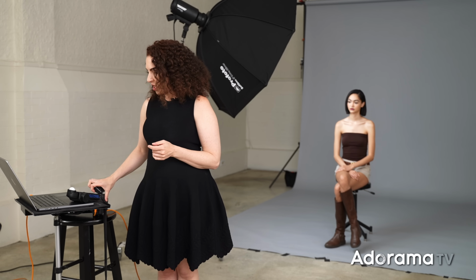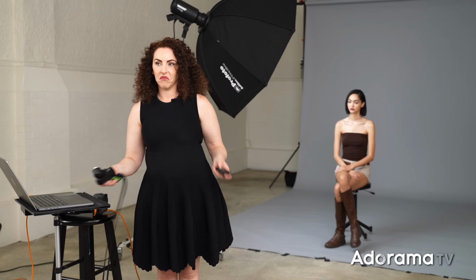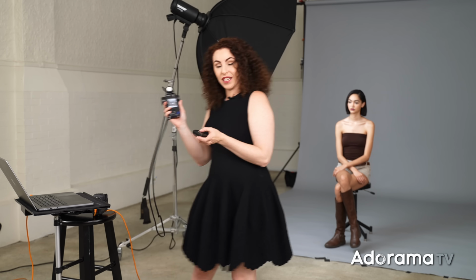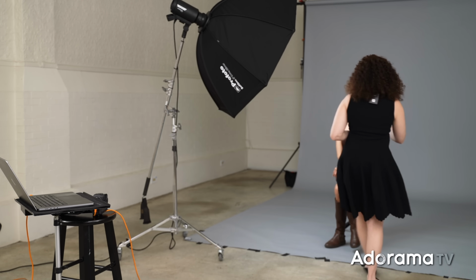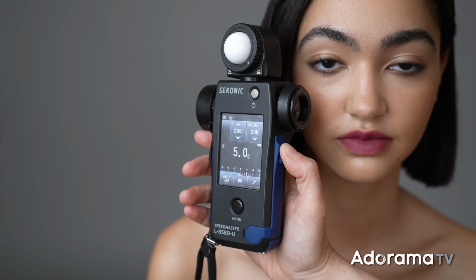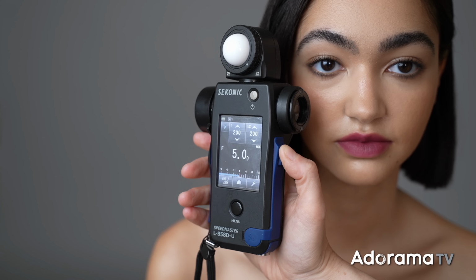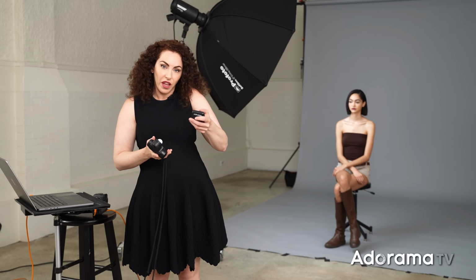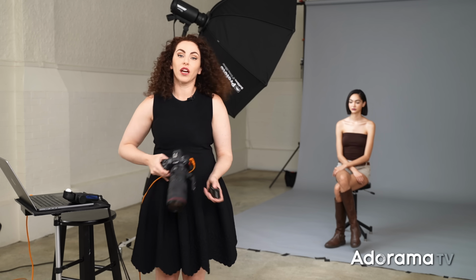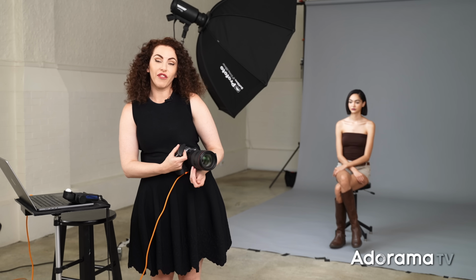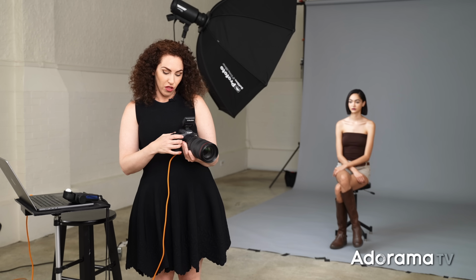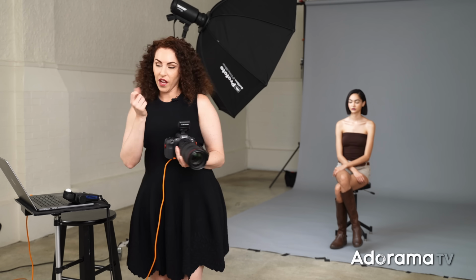Let's assume that you take your meter reading, and I'm just changing the power of the light. We're just going to kind of guess here, okay? I'm going to take a meter reading again. When I turned down the power of the light, it gave me a reading of f5. So what I could do is what we did before and turn up the light until it reads f8, but the other approach is I can change the aperture on my camera. So I can change the aperture to f5, and once again, it will give me a correct exposure because we are matching the two. So let's see f5, same thing.